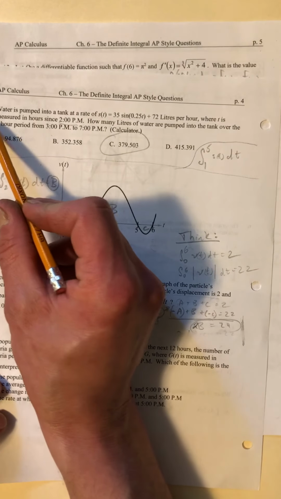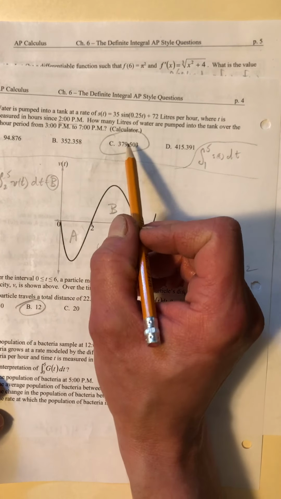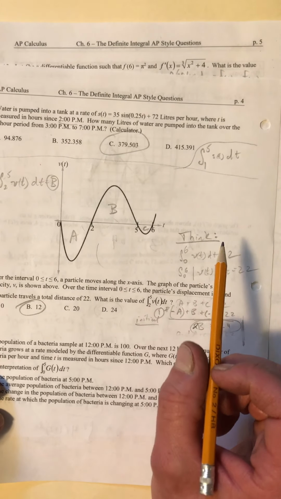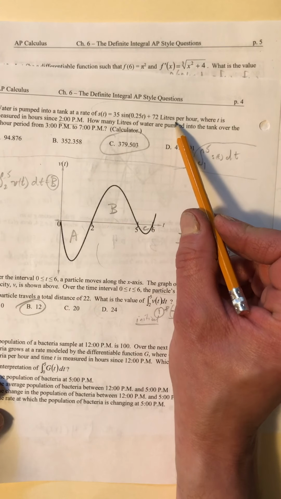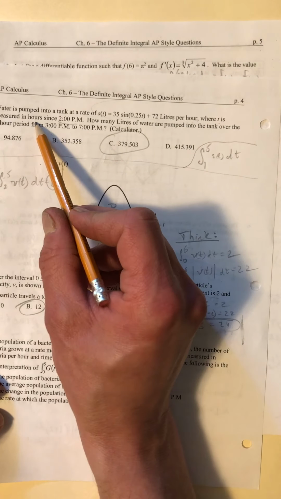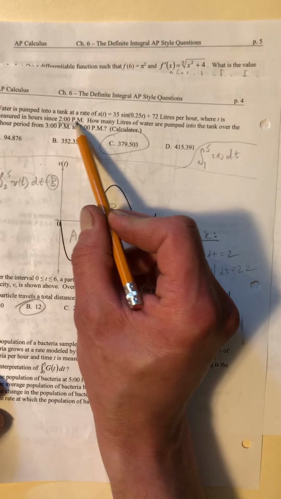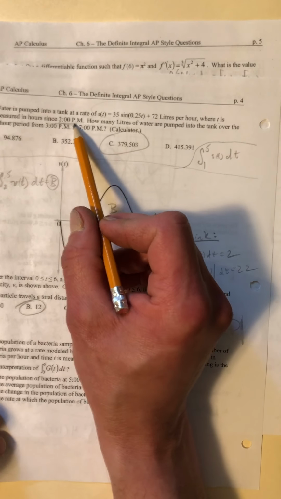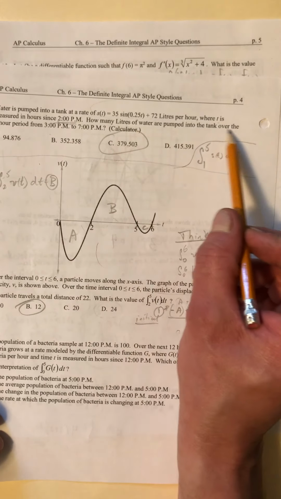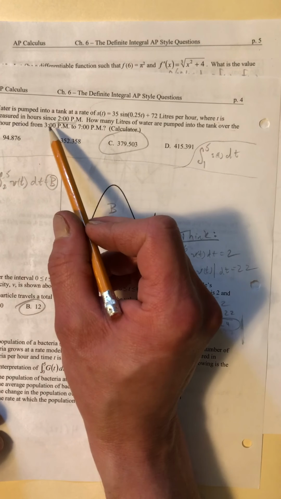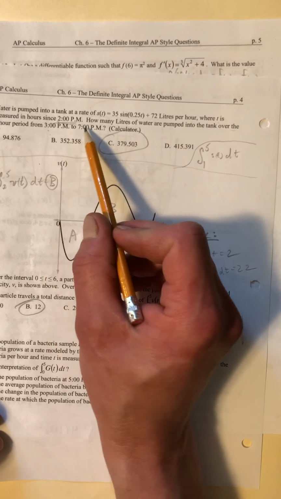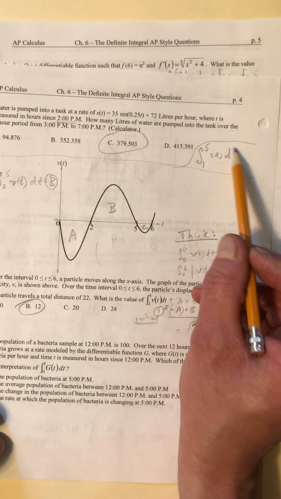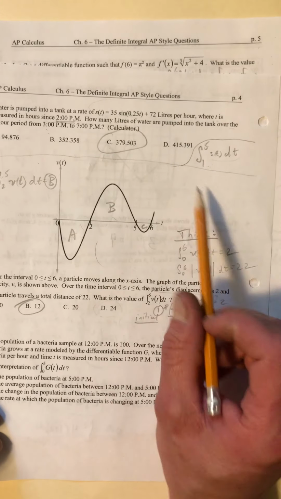This one, a lot of you did get wrong, and here's why. The answer is C. If we read carefully, you are given this function in liters per hour, where T is measured in hours since 2 p.m. 2 p.m. would be considered hour 0. How many liters of water are pumped between the 4-hour period from 3, or hour T equals 1, to 7, T equals 5. So this is what you would have entered into your calculator with the integral, dt.